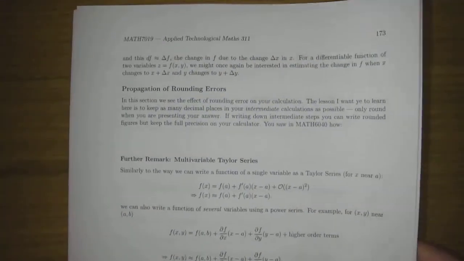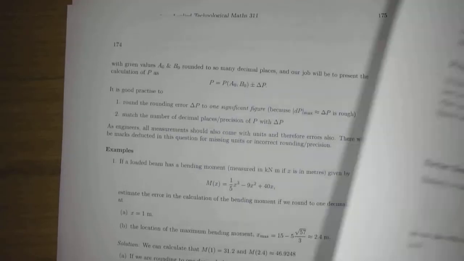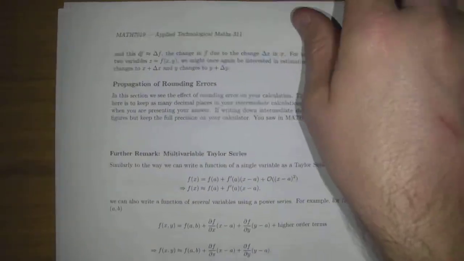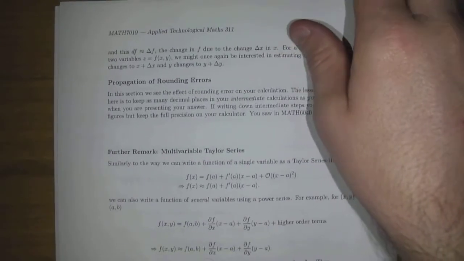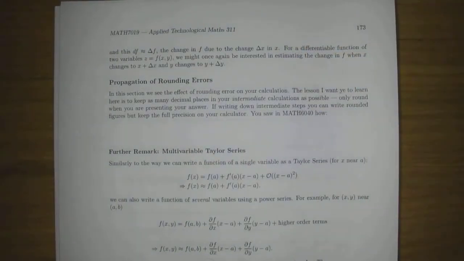Okay, so what we're going to focus on is where the errors come from. Now we'll have measurement errors, but mostly we're going to be interested in rounding errors. So what is the effect of, instead of using say 1/3, we use 0.33?